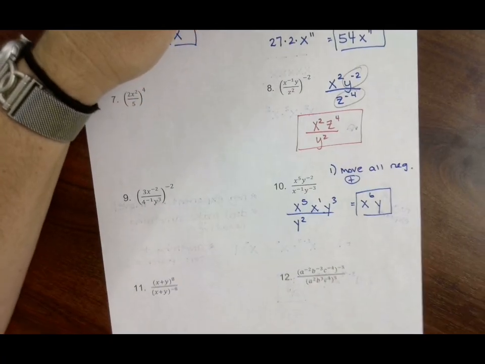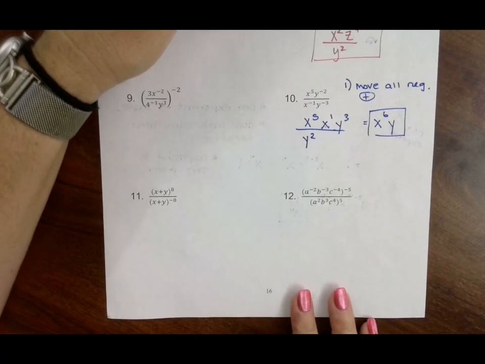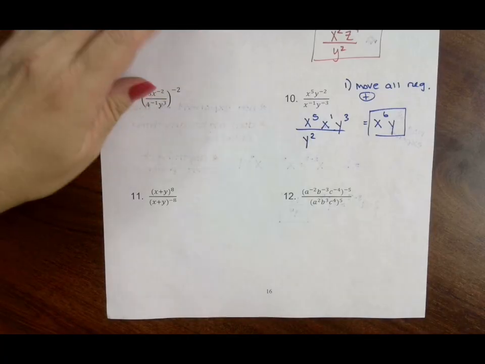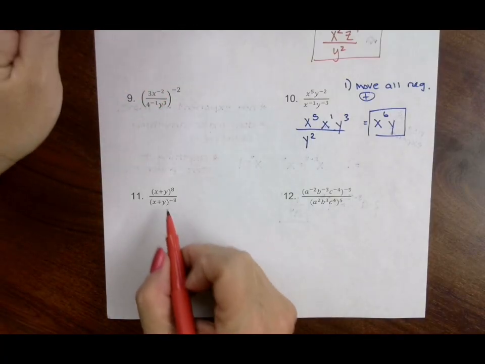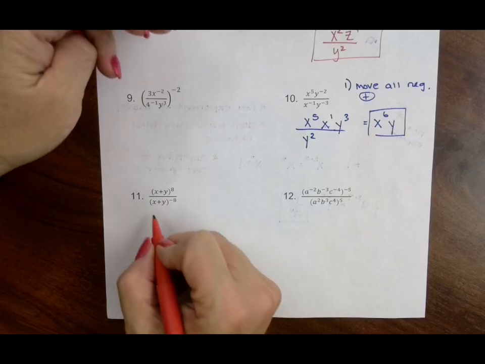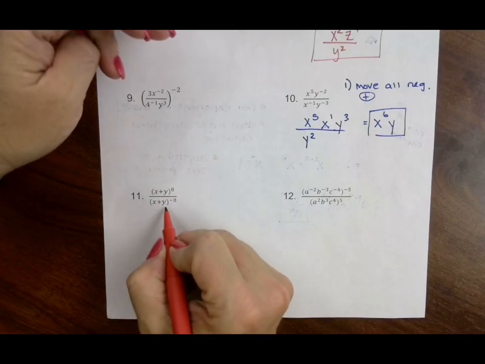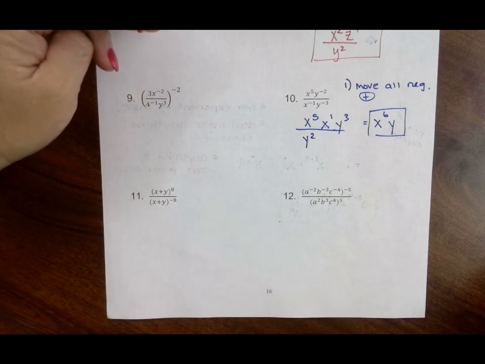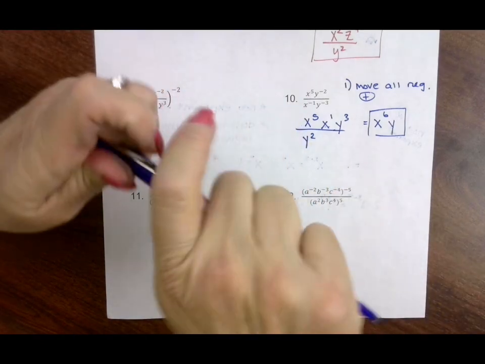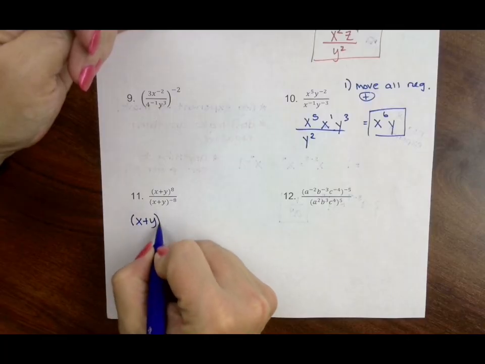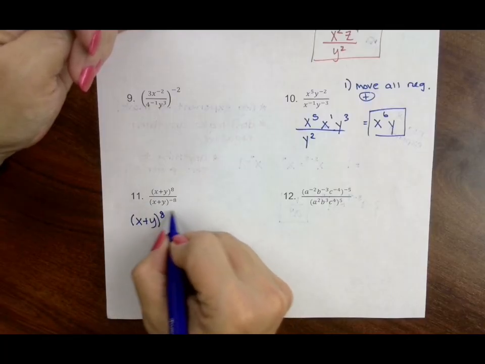Okay? All right, let's do number 11 together, because number 11 is probably the most frequently missed type of question. Now, what this is saying is that I have x plus y to the 8th and x plus y to the negative 8th. So let me make this positive first. So what I have when I do this is x plus y to the 8th, and now all of this is moving.